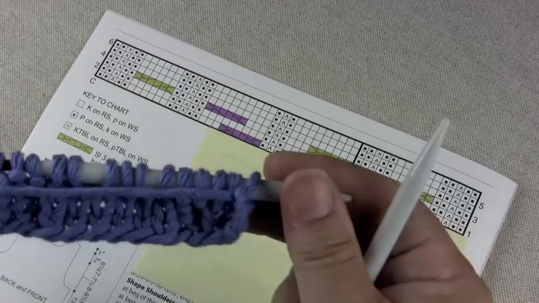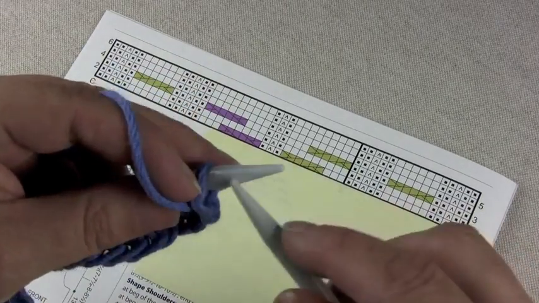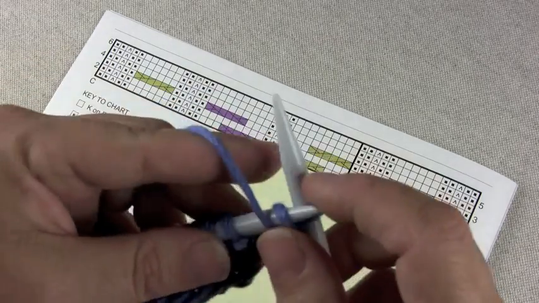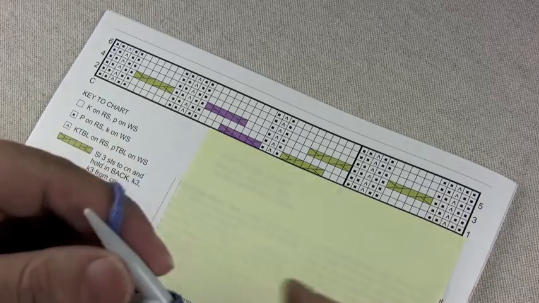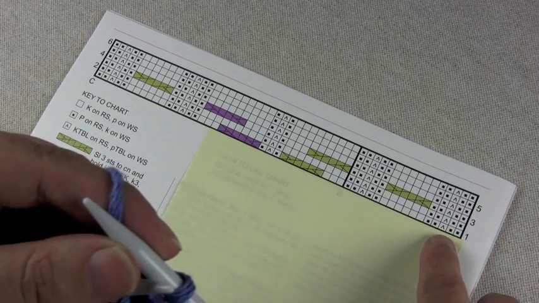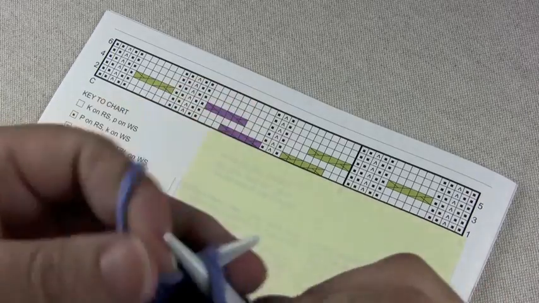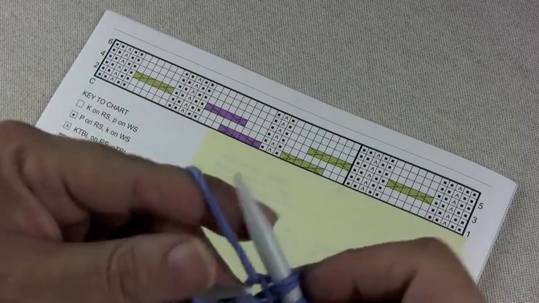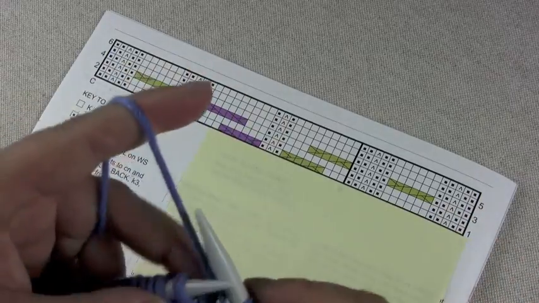So here we go. I'm on a right side row, purl 2, knit 1 through back loop, purl 2, and then now you have just 6 knits.